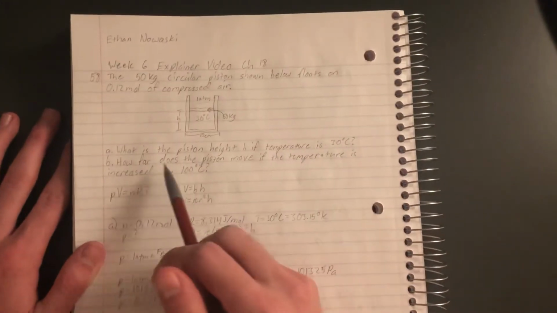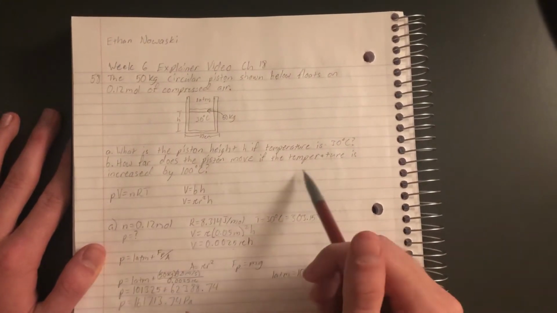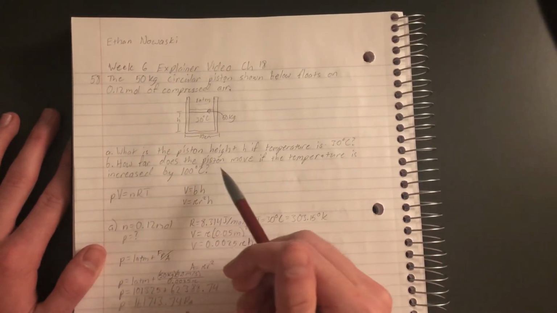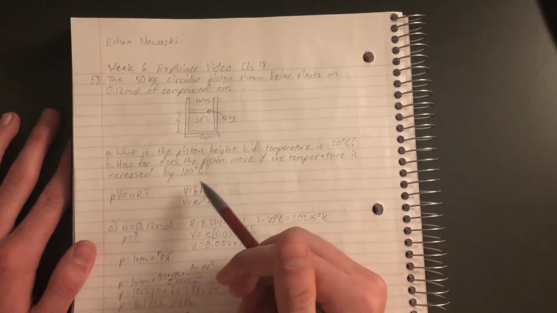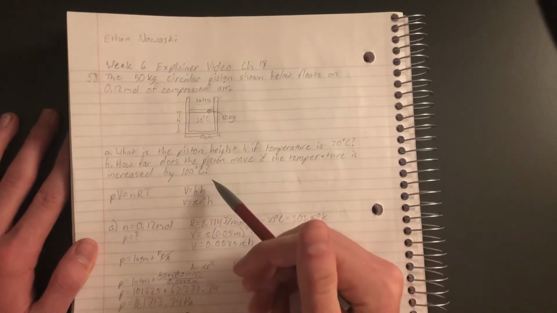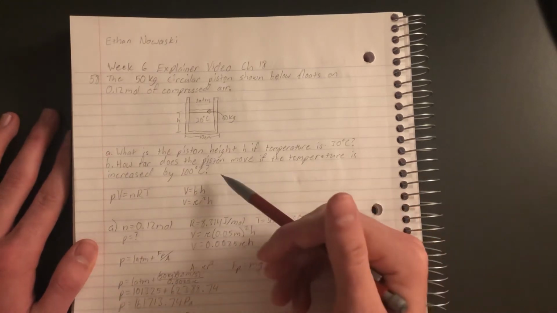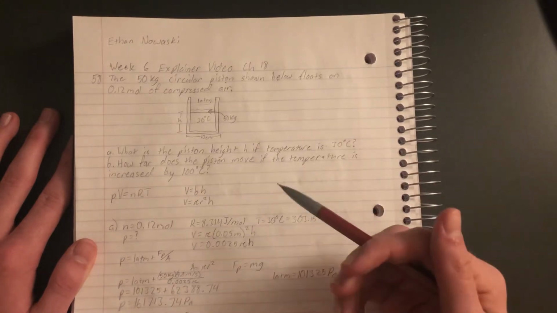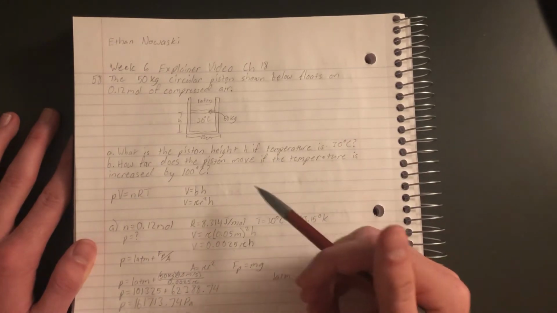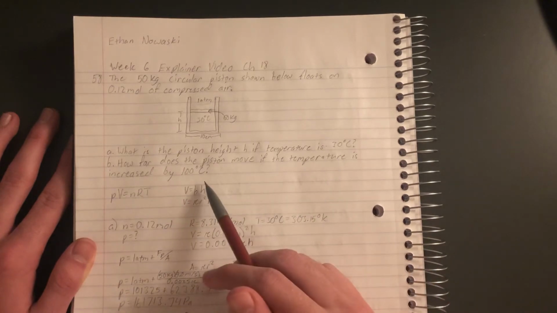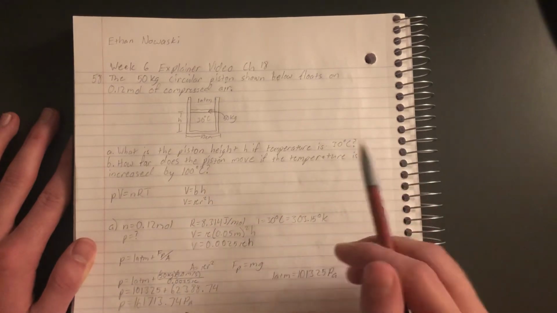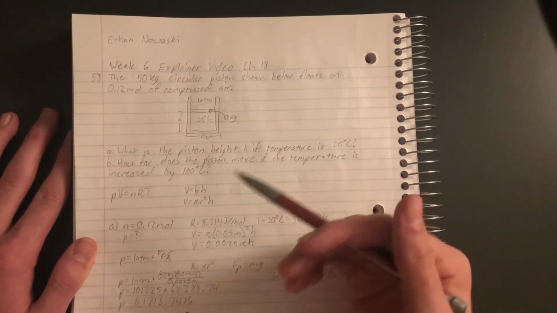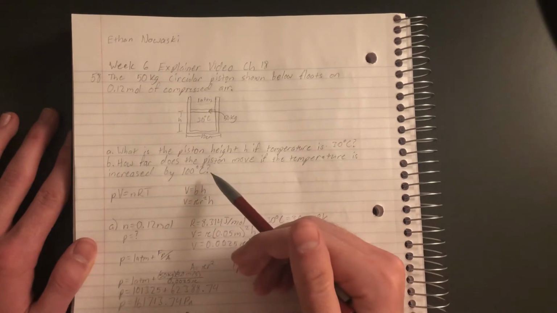And part A of the question asks, what is the piston height h if temperature is 30 degrees Celsius? And then we have part B, which is how far does the piston move if the temperature is increased by 100 degrees Celsius? So we're only supposed to solve part B, but to actually solve part B, we'll need to solve part A in the first place to find that h, to compare it to our h that we'd find after we add 100 degrees Celsius. And then we have to compare those and subtract. And that'll give us our delta H, which is what we really want to know from part B.